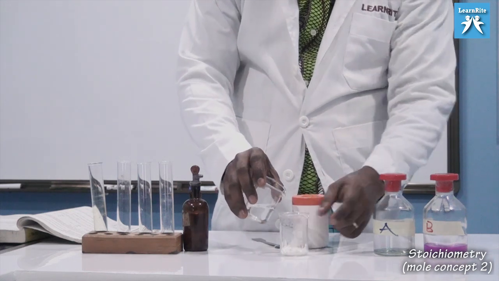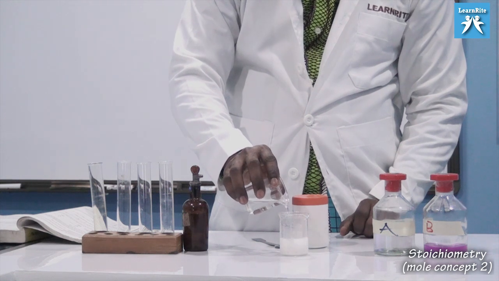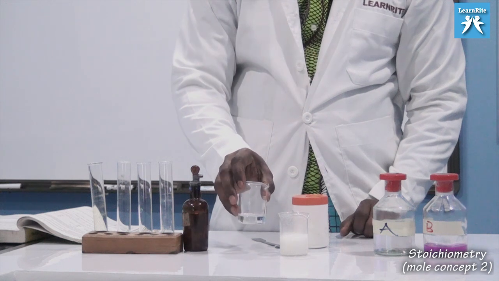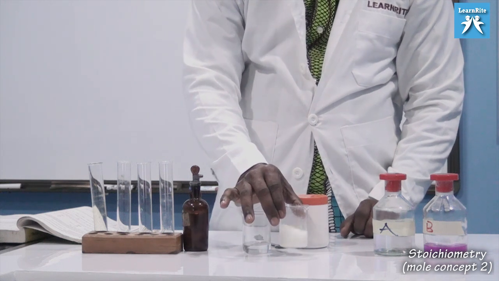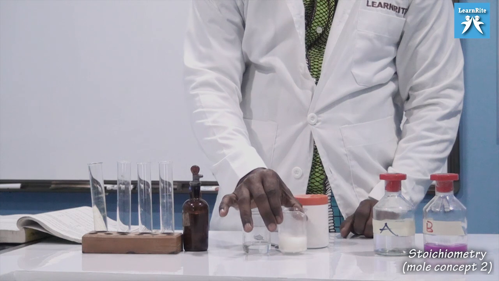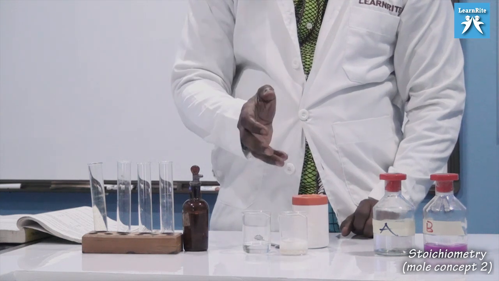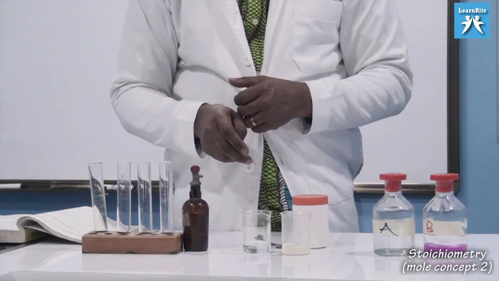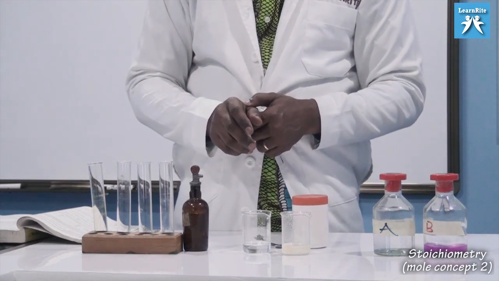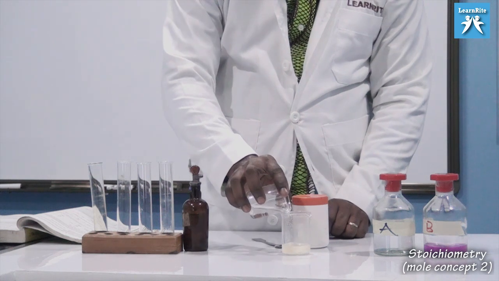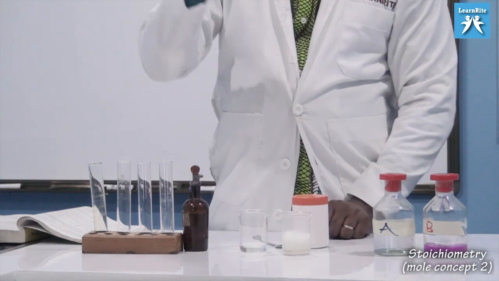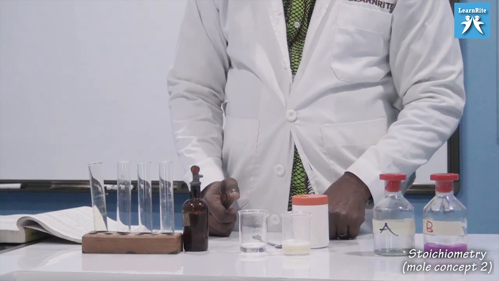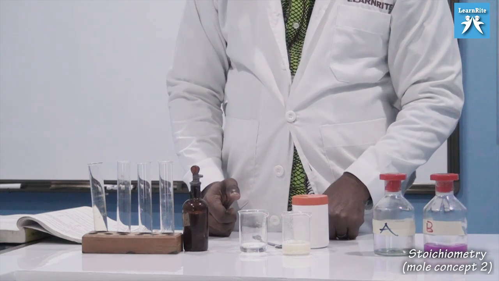Now watch it. What are you seeing? Some bubbles coming out. In chemistry, we call it effervescence. In chemistry, we say the solution is giving out gases, and that process is called effervescence. Now, I'll explain on the board and write an equation to let you know why we're seeing those bubbles, or why that effervescence is taking place.